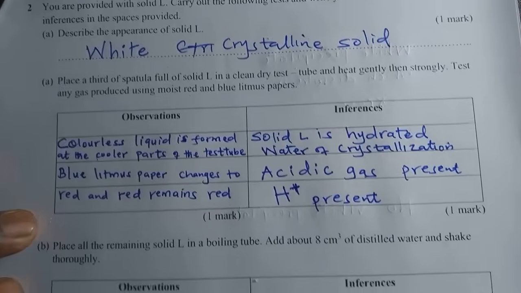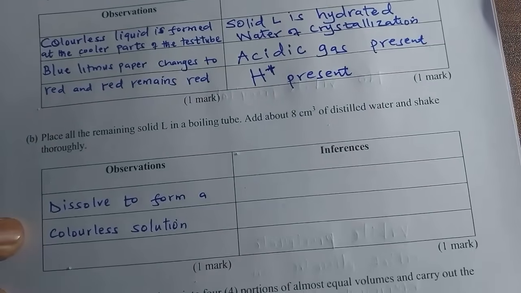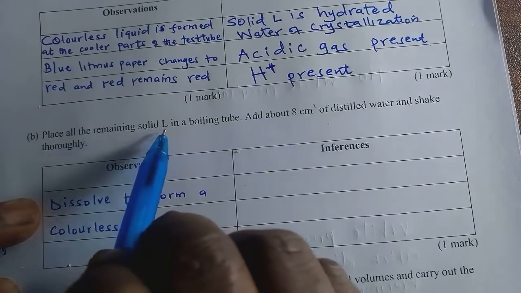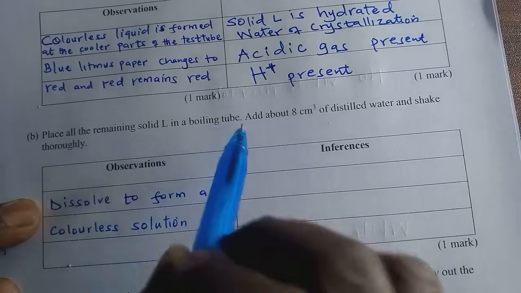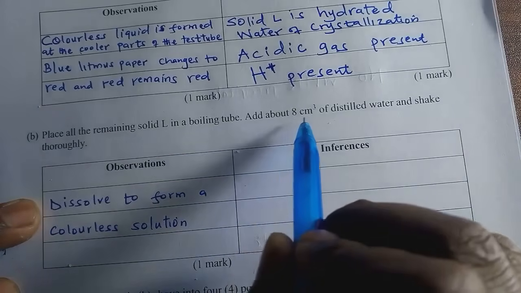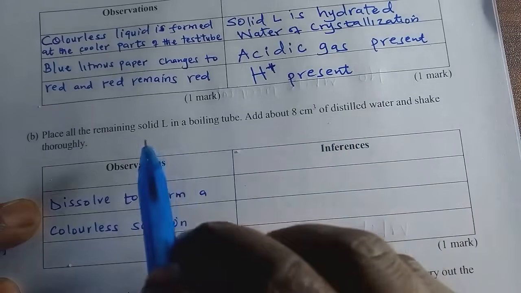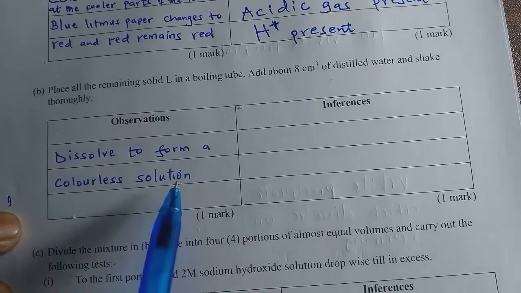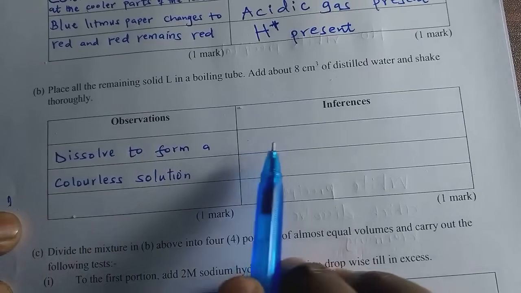And that is all we need you to do. Place all solid L in a boiling tube. Add about this much distilled water and shake. The solid dissolves to form a colorless solution. So we are going to write the inference here.